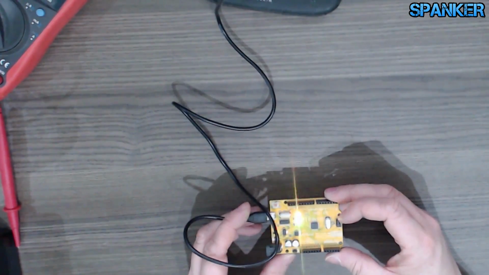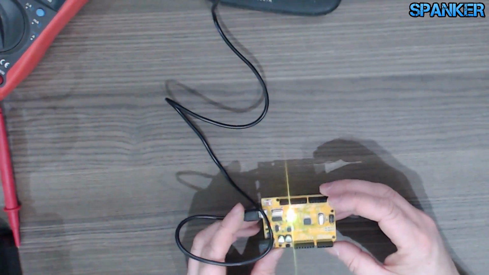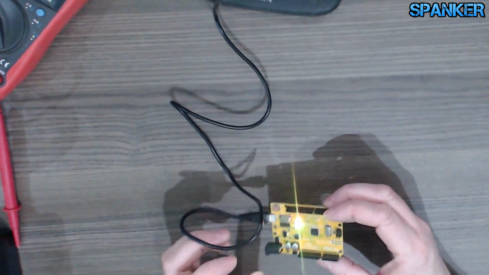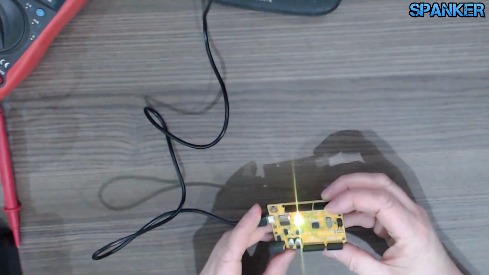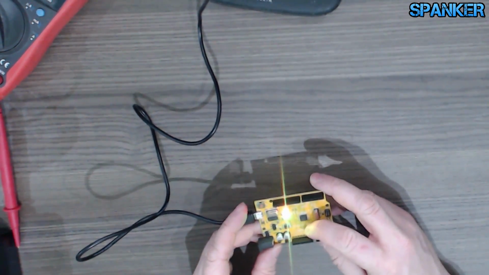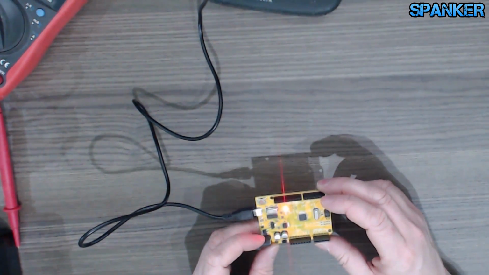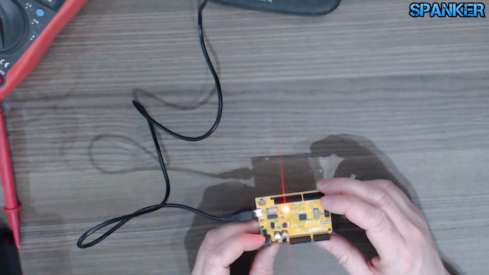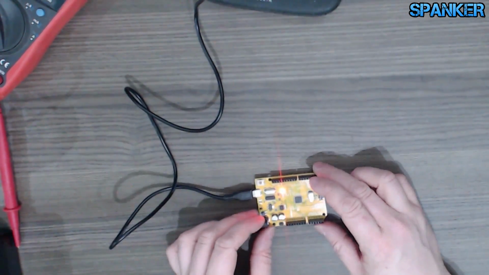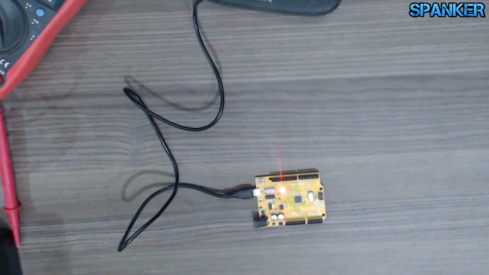It's flashing once every 1000 milliseconds. So this board is running a program, and the program is telling it to turn this LED on for 1000 milliseconds, turn it off, wait. That's all it's doing.